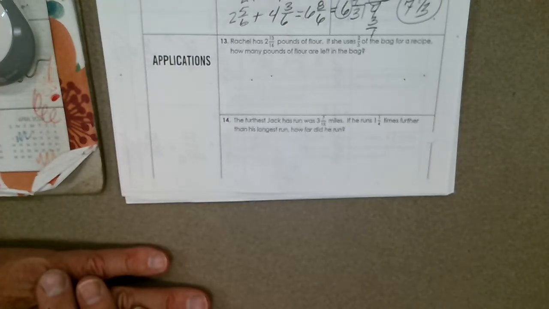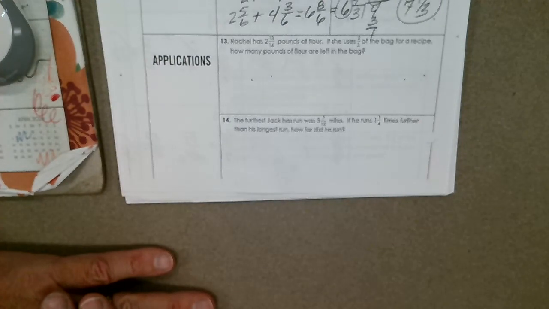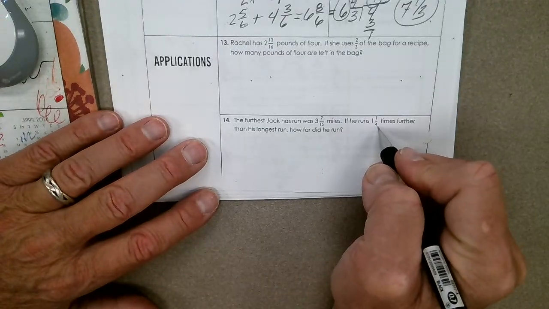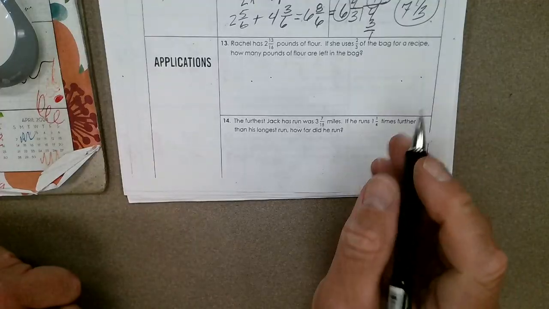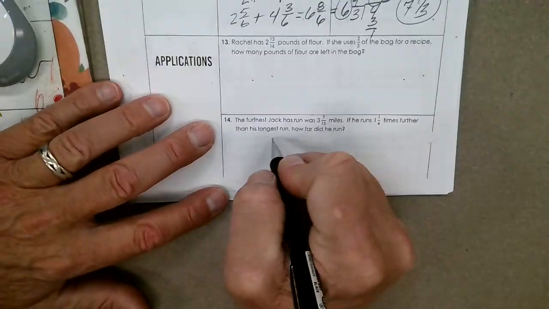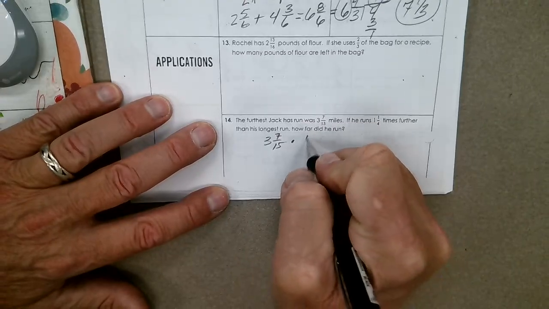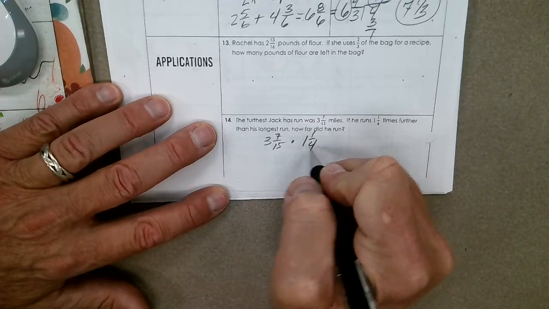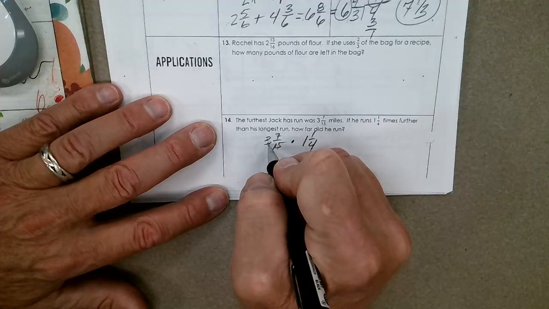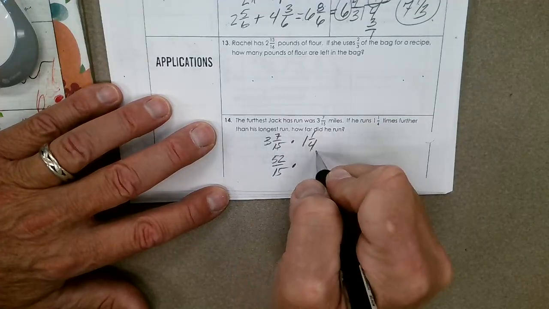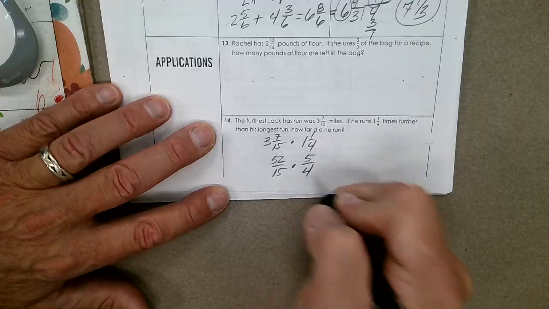Okay. The furthest Jack has run was 3 7/15 of a mile. If he runs 1 1/4 times further than the longest run, how far did he run? Let's go. 3 7/15 times 1 1/4. 15 times 3 is 45, and 7 is 52/15 times 5/4.